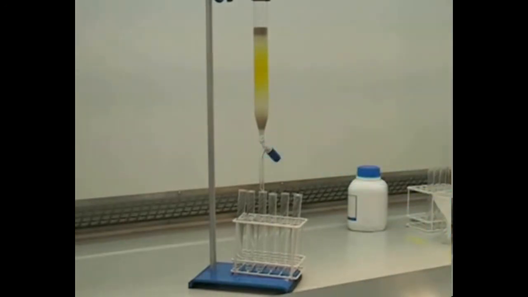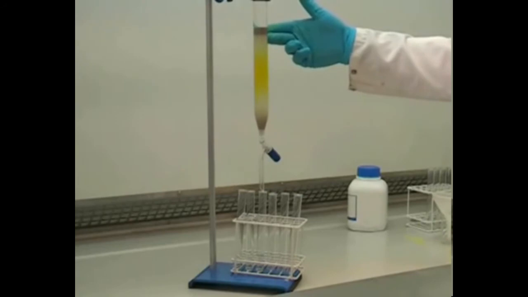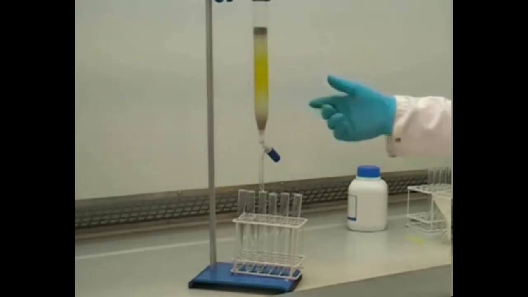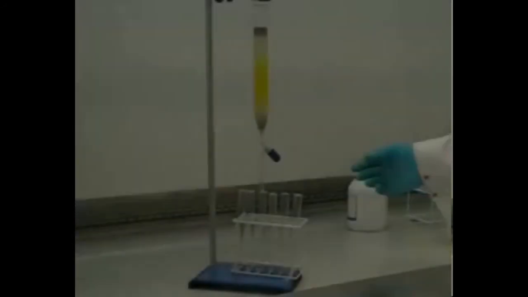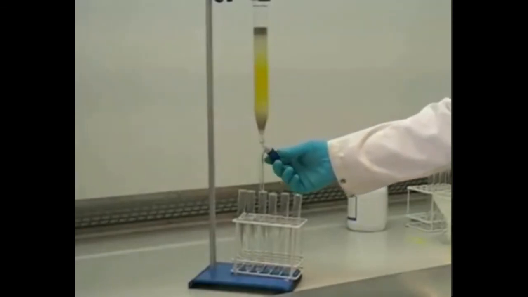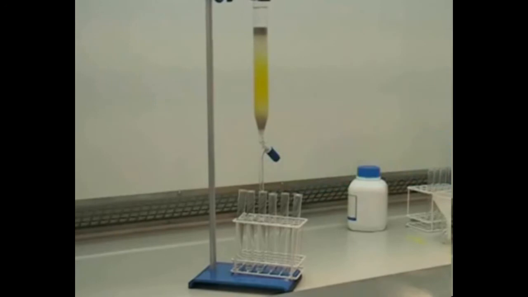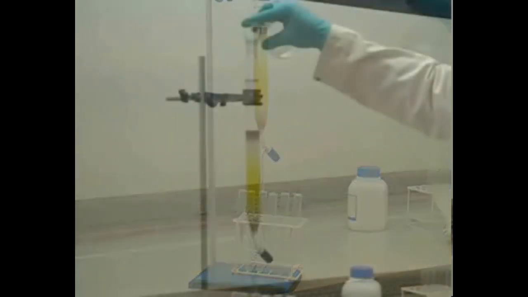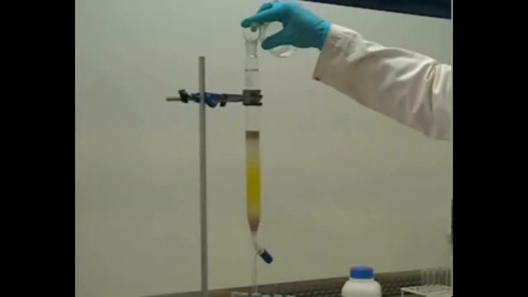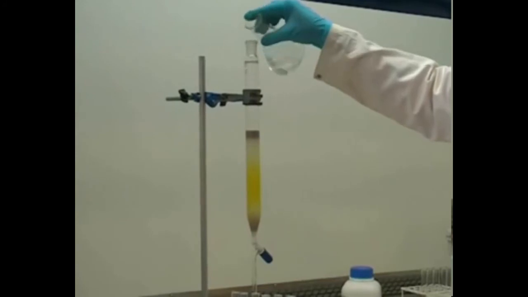Because our compound is coloured in this case, we can actually see it moving down the silica. This will give us a good indication as to when it's actually eluting from the column. In cases where you can't see the compound because of any colour, you can use TLC to analyse the fractions to identify the presence of different compounds. And as the level of the eluent approaches the sand, it's important to make sure that you top it up.